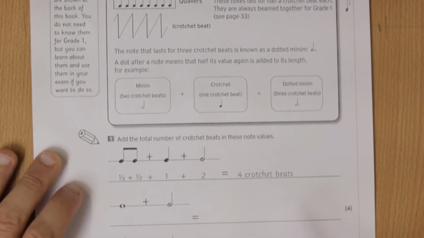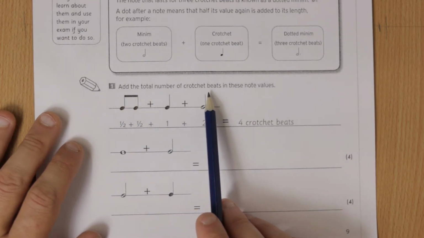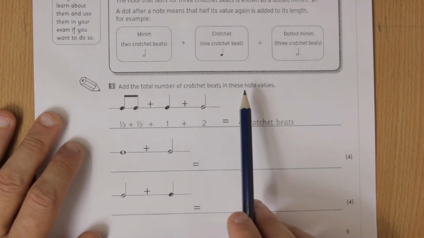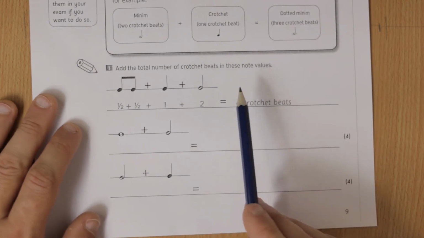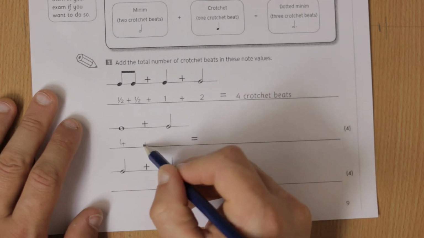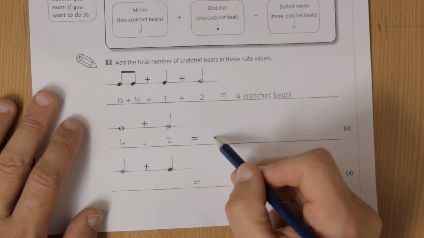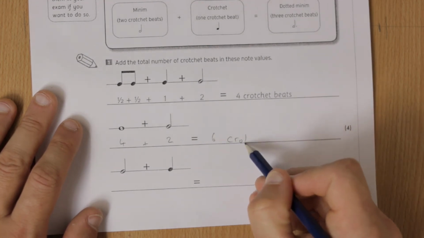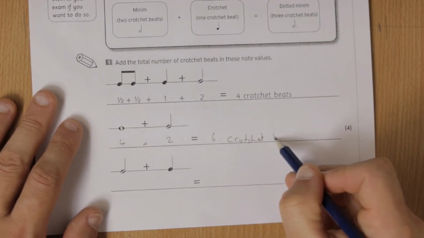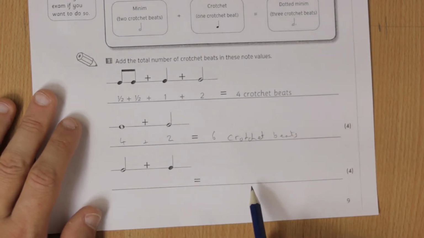So add the total number of crotchet beats in these note values. We just add them up. So we've got a semibreve is 4, plus a minim, which is 2. And what does that equal? It equals 6 crotchet beats. And I'll leave you to do the rest of those.